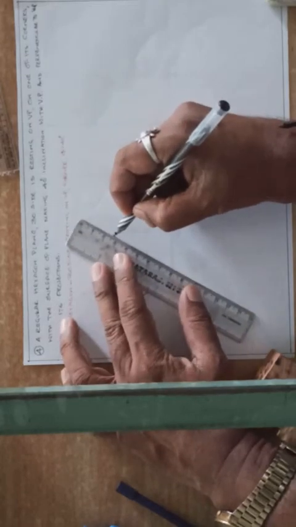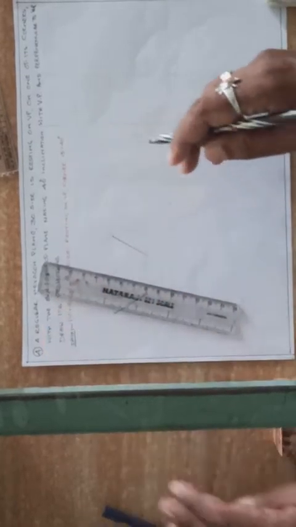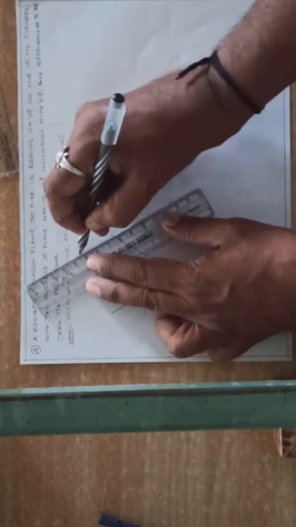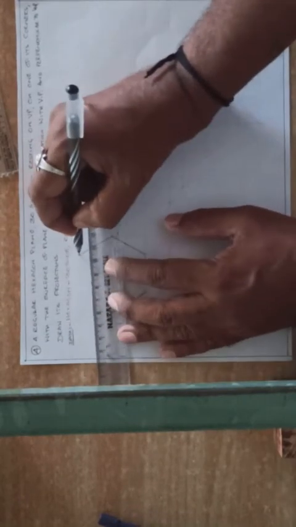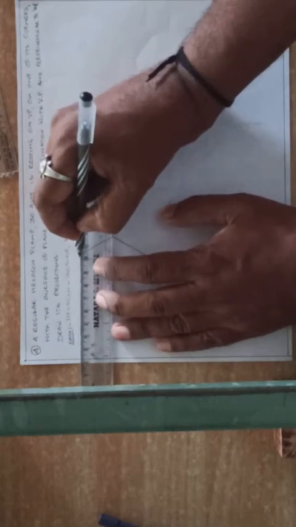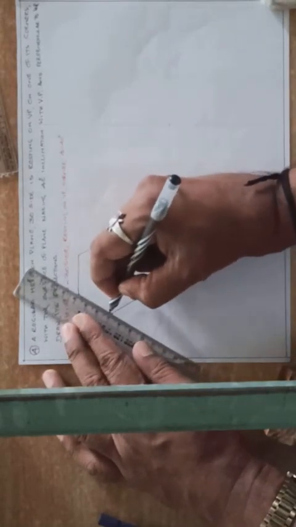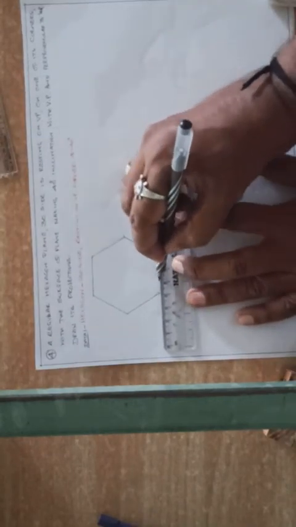Then again one more point, then again, and the base, like this. Join all the dots using the template. In the exam also you can use the template. Okay, so now you have joined it.